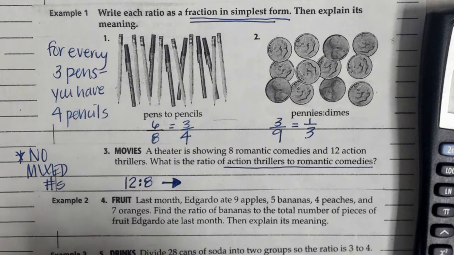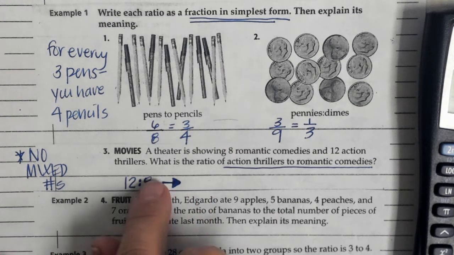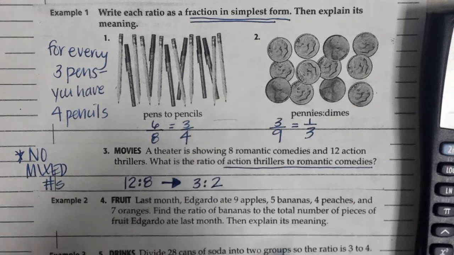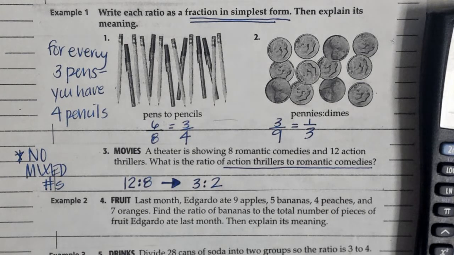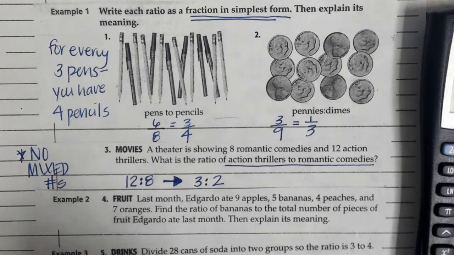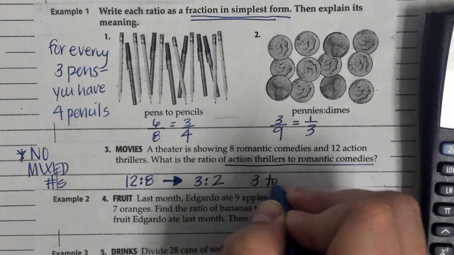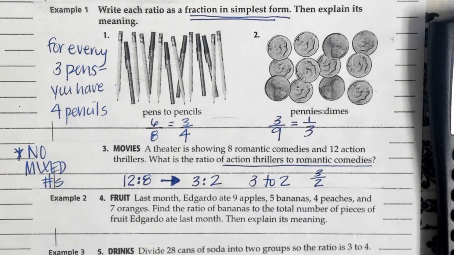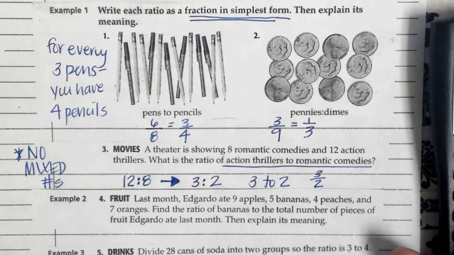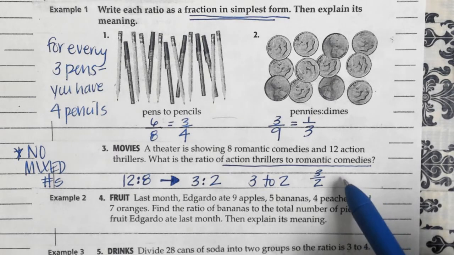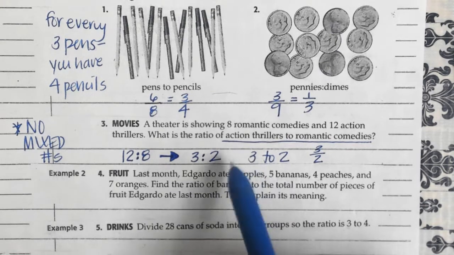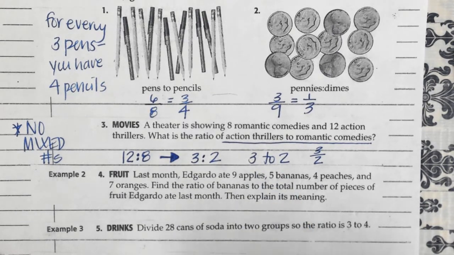What number will go into 12 and 8? 4. 4 goes into 12 3 times. 4 goes into 8 2 times. So you have a ratio of 3 to 2. And again, you can write it any way: 3 to 2, 3:2, or 3/2 written as a ratio. All 3 of those things mean the same thing. Again, just a different way to write the same thing.